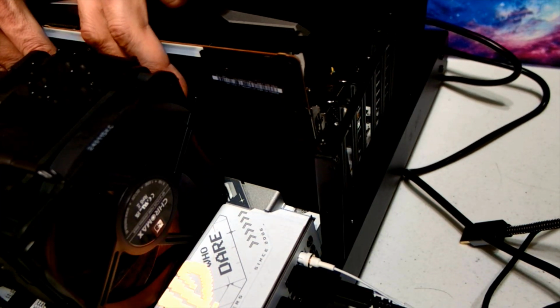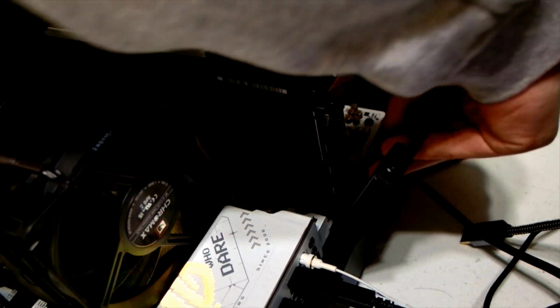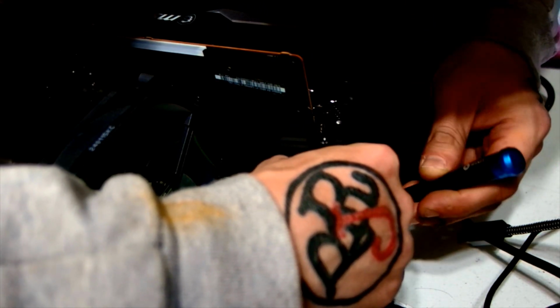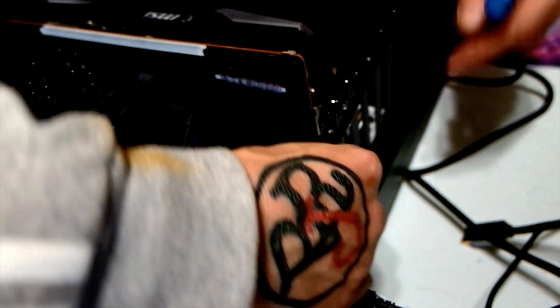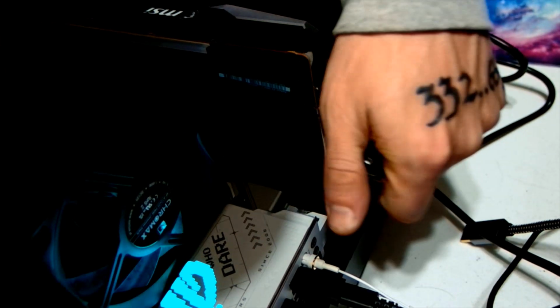Maybe that's not what's holding it in. I don't know what's holding it in. I just kind of want to rip it out, you know.